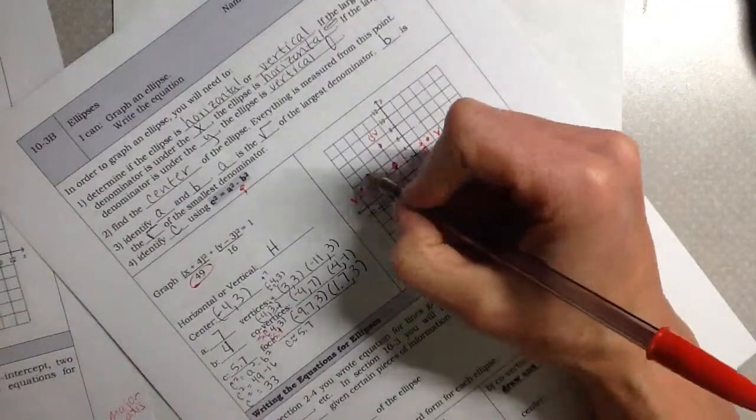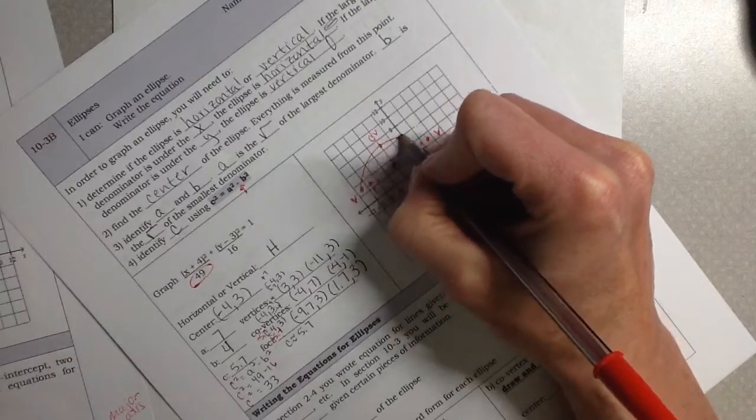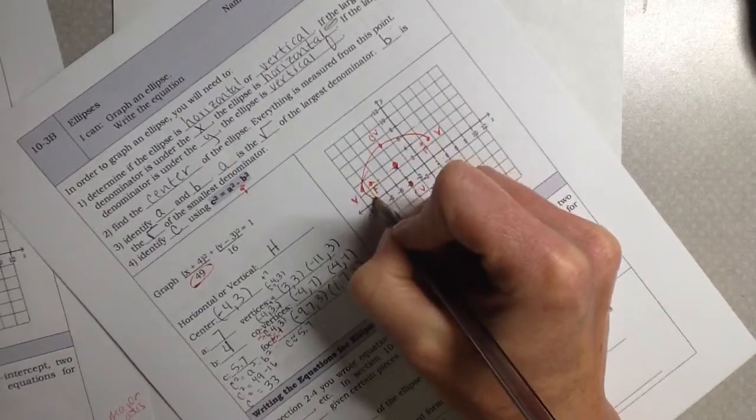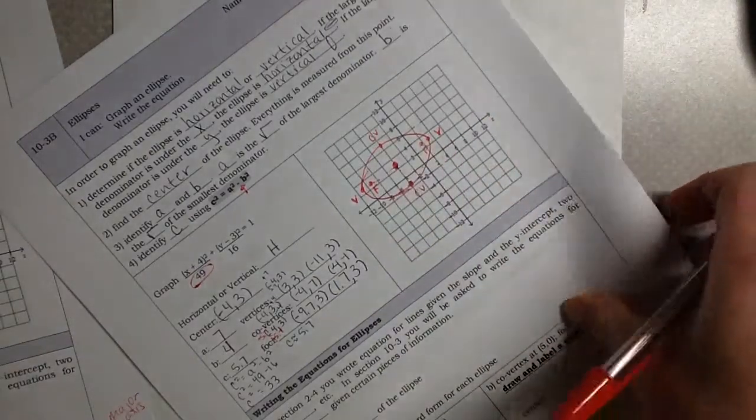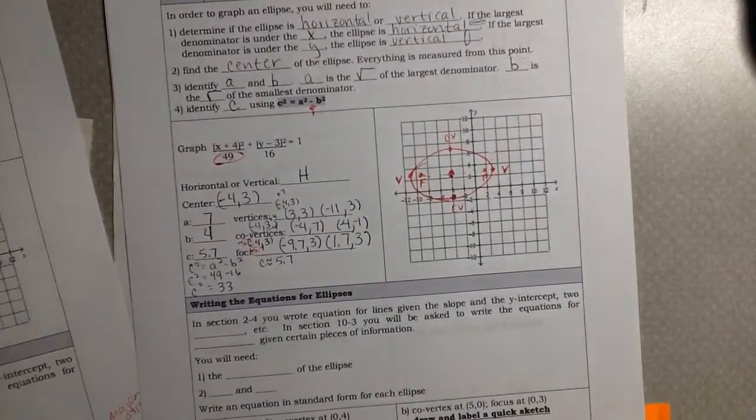Okay, and then the last thing that you need to do is just connect the points. You're only connecting the vertices and the co-vertices. And it doesn't have to be perfect, it just looks similar to an ellipse there.